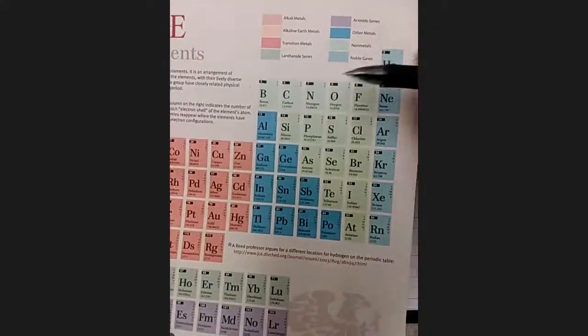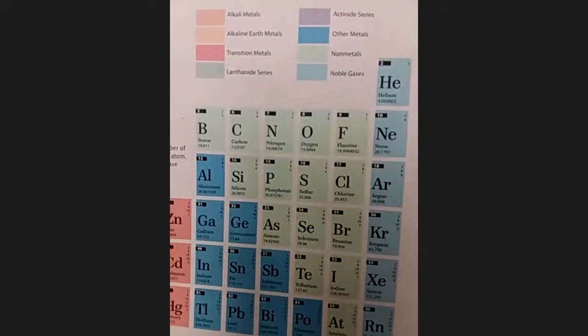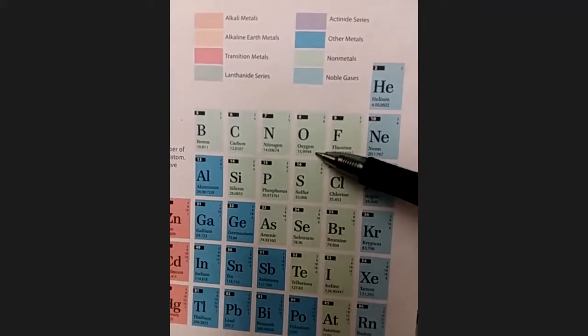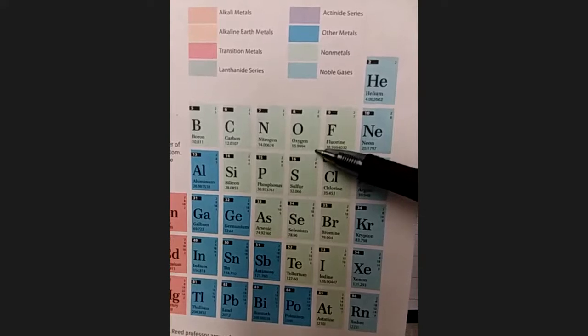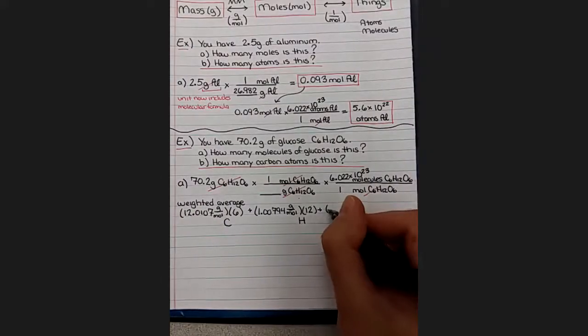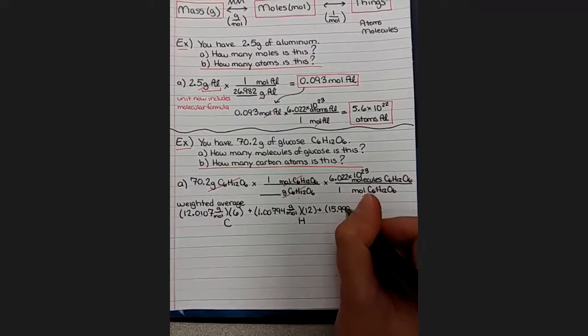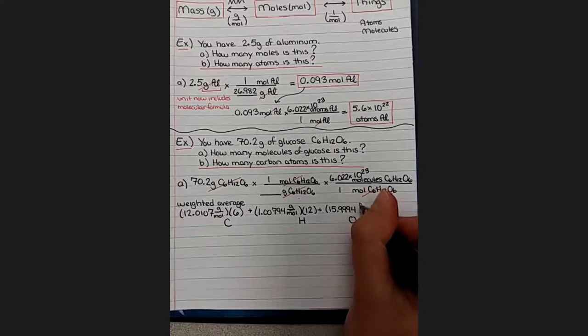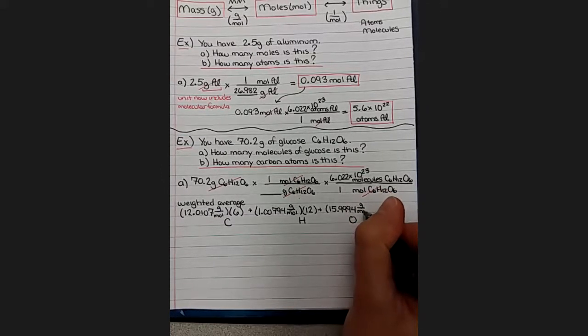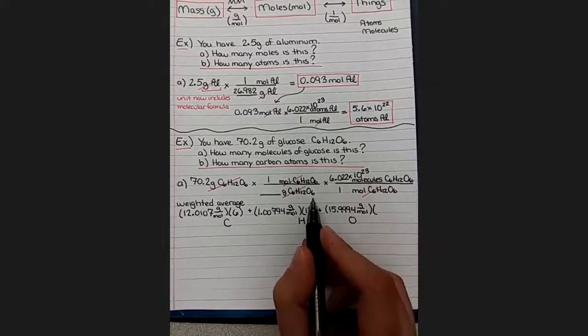So oxygen is right here. And that is 15.9994. Can almost read that. Again, use your own periodic table. 15.9994 grams per mole is the molar mass of oxygen times the abundance.